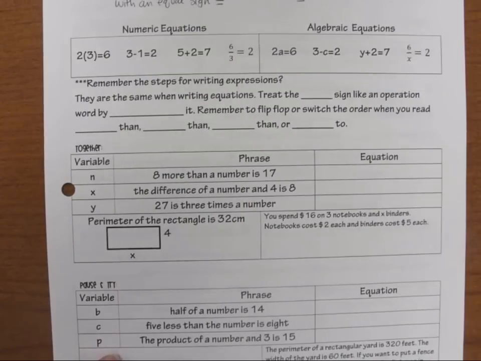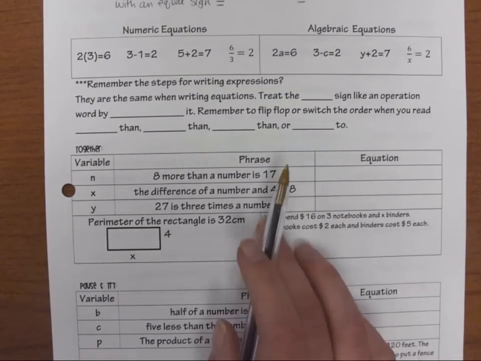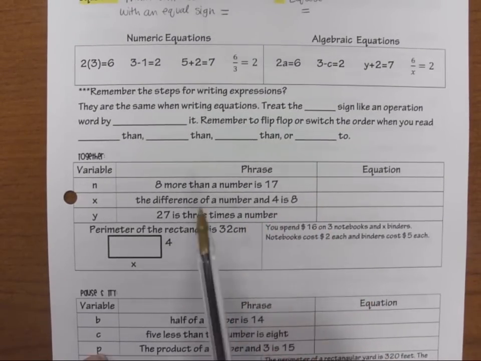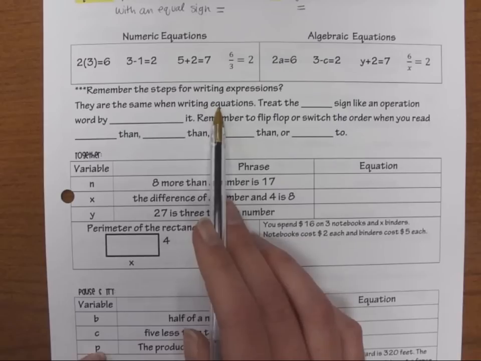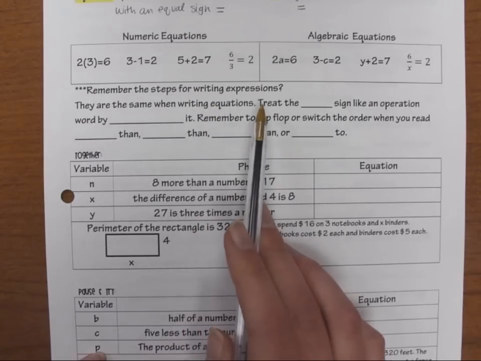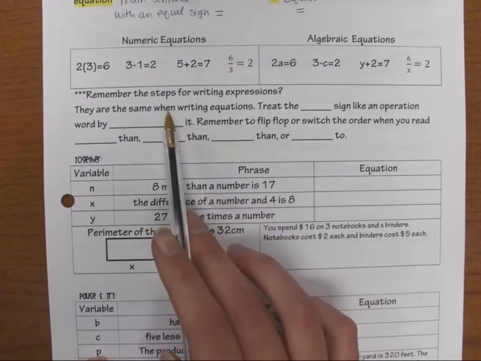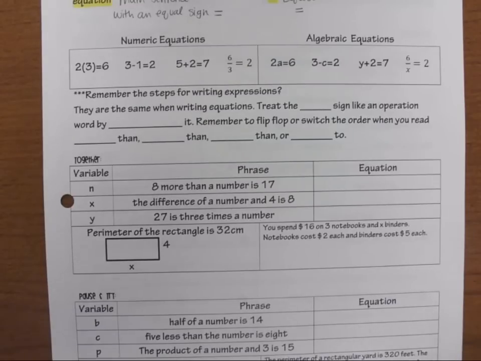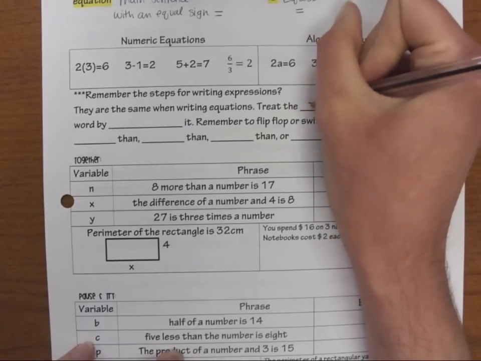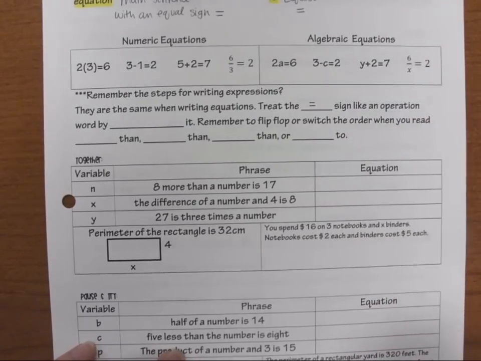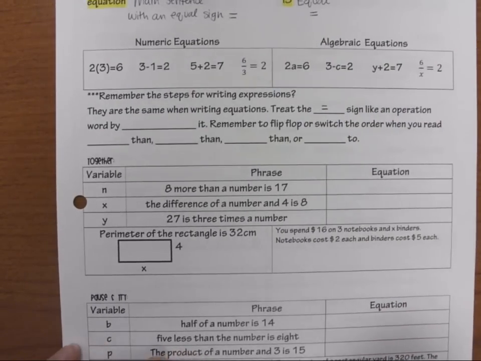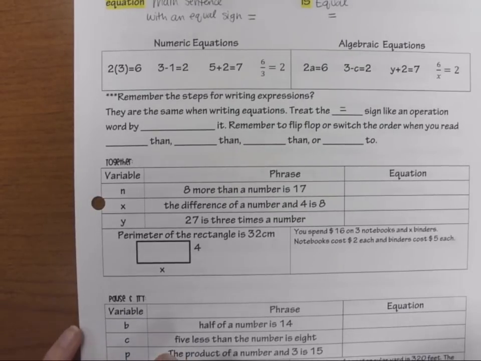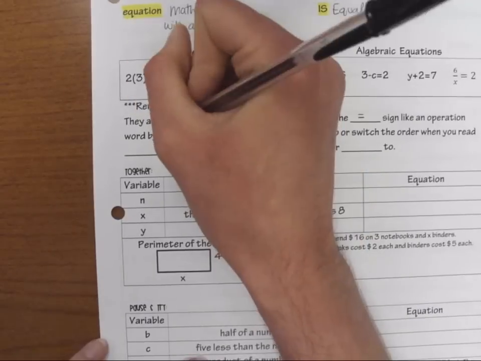We're going to follow those same steps pretty much over here, but we've added a couple more. So they're the same as when writing an equation. When writing an equation, the steps are the same as writing an expression, but we're going to treat the equal sign like an operation as well. And whenever we hear the word equal or is, we're going to underline it.